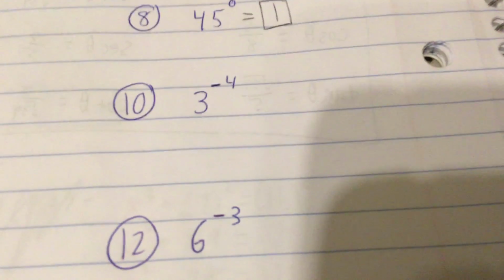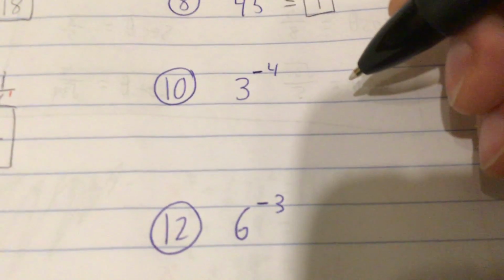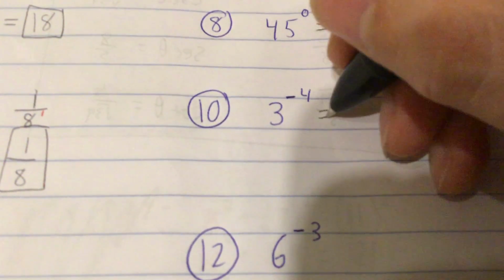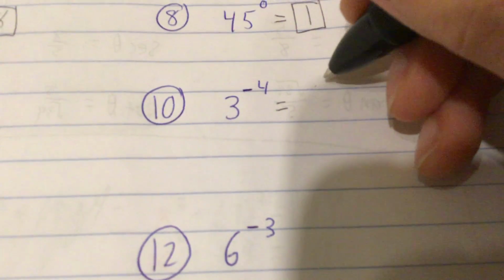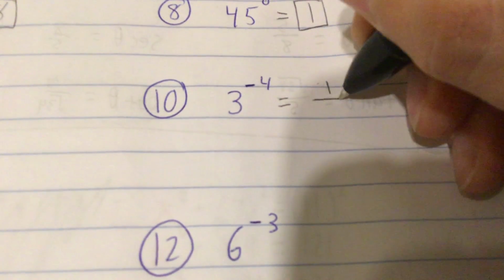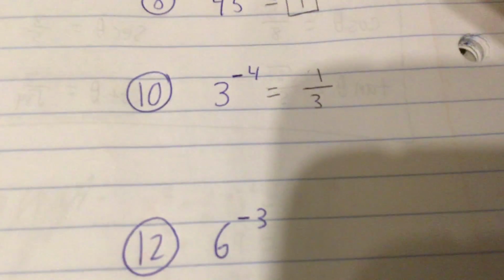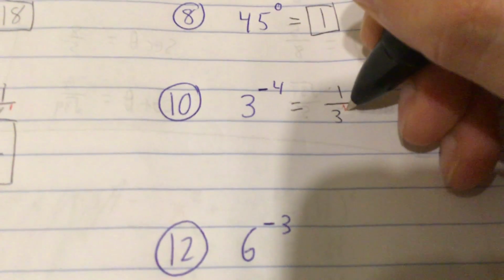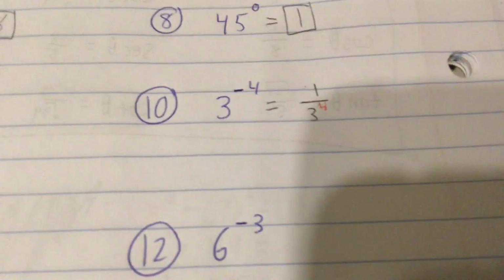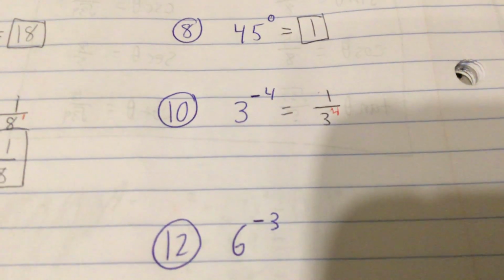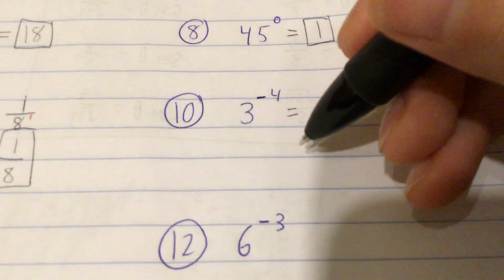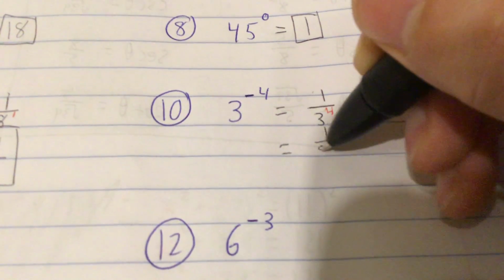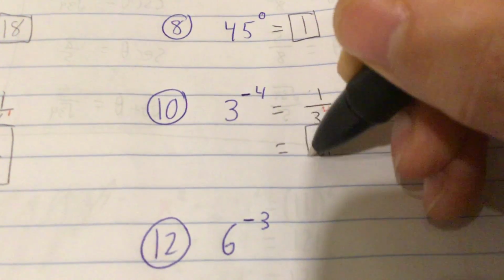Number 10. 3 to the negative fourth power. Okay, once again, I'm going to rewrite 3 to the negative fourth power. A negative exponent becomes a positive exponent in the other spot of the fraction. So I have 1 over 3 to the fourth power. And if I calculate 3 to the fourth power, I'm going to get 81. So 3 to the negative fourth power is just 1 over 81.